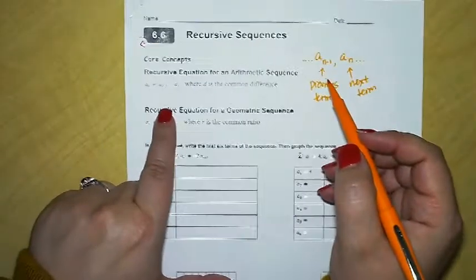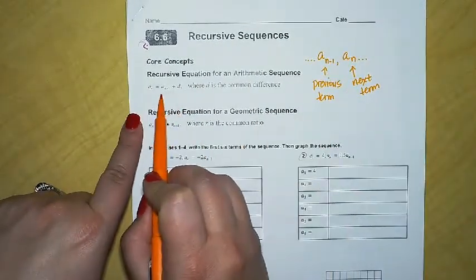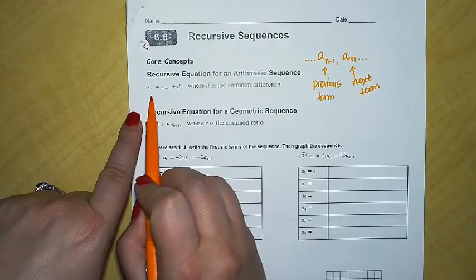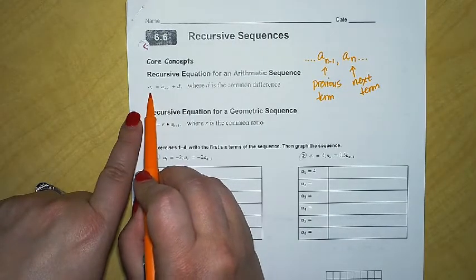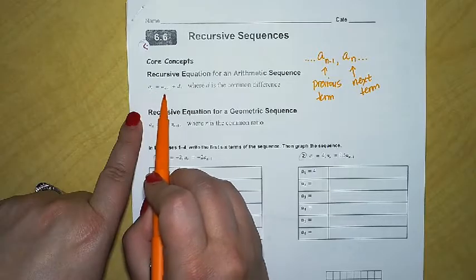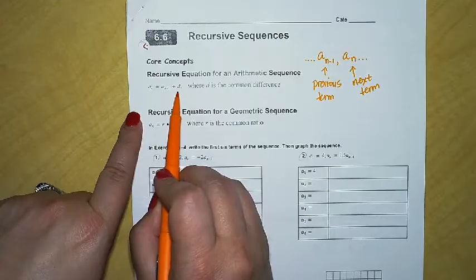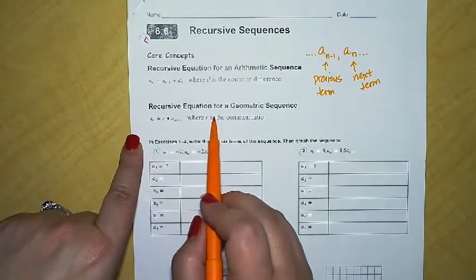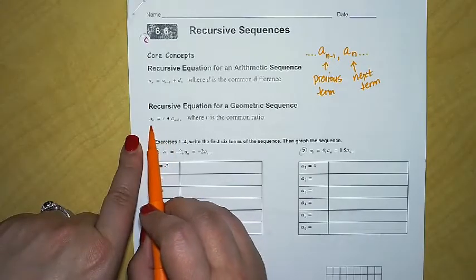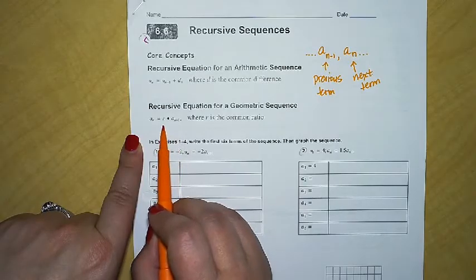Although this looks a little different and maybe a little intimidating, it really isn't. If I read this and understand what's happening, all this is telling me, for the arithmetic, is that each new term in the sequence is always equal to the term right before it plus the common difference. That's all it says. The recursive equation for the geometric says that each new term in the sequence is just going to be the one right before it times the common ratio.